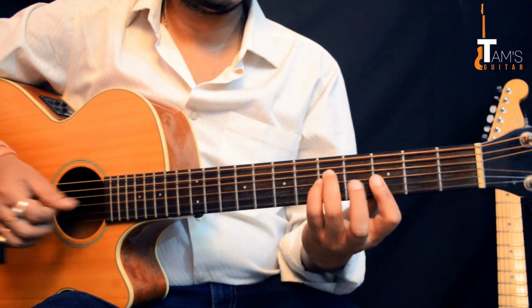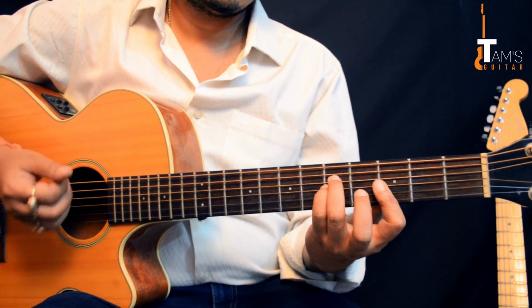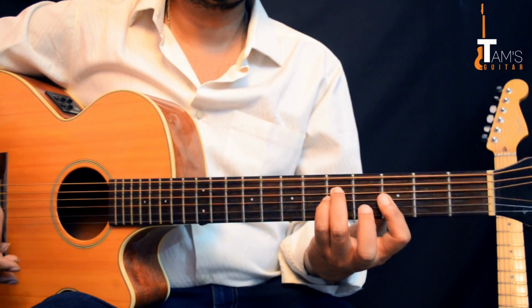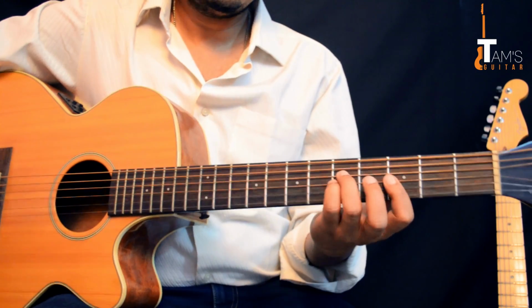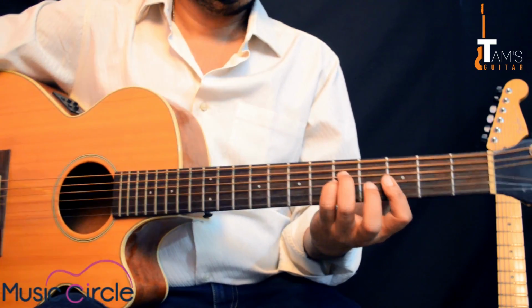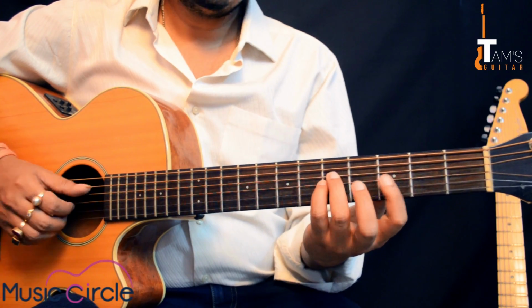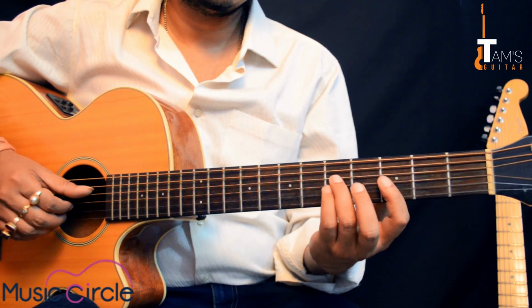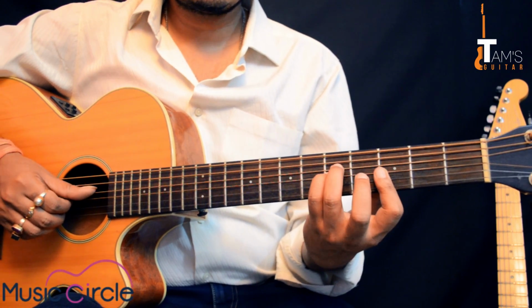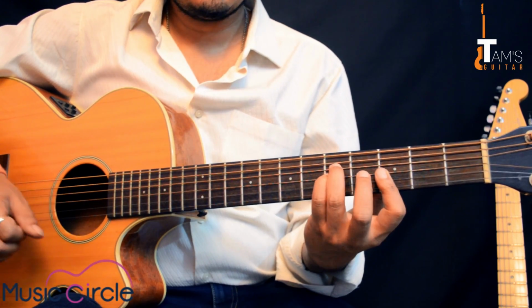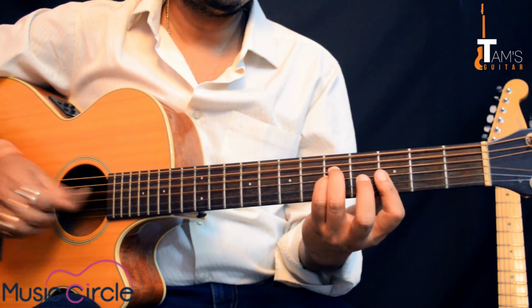Technically these notes are like C sus2/G. Or you can think of this as G add 11 or G sus4, whatever is correct. I think it's more appropriate to call it G sus4.